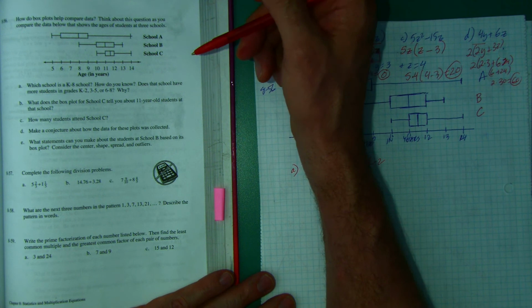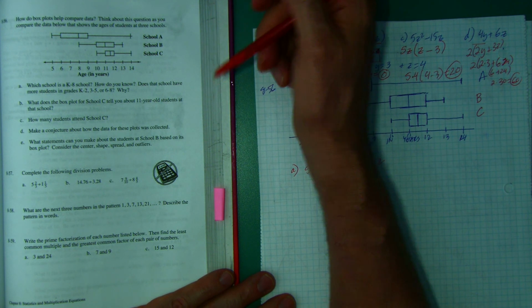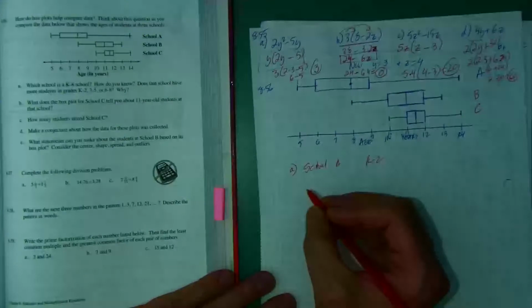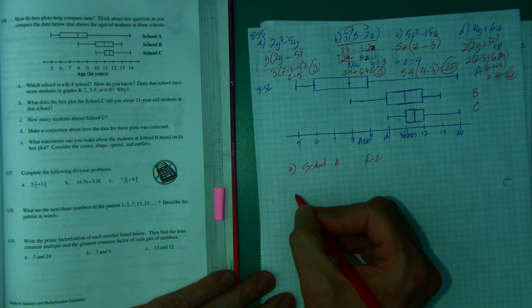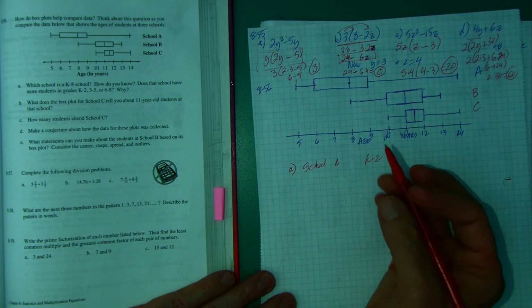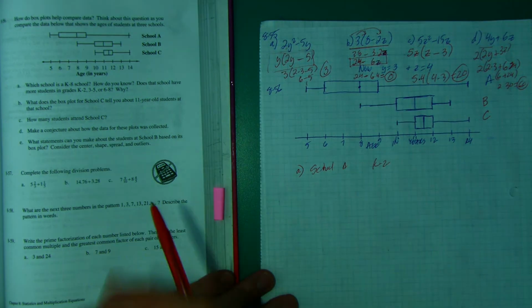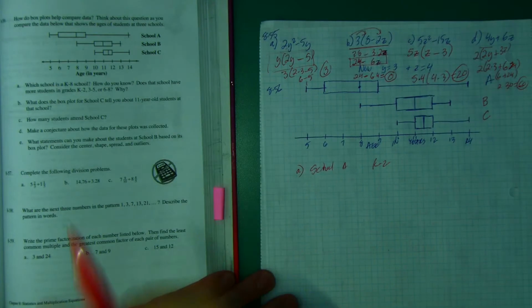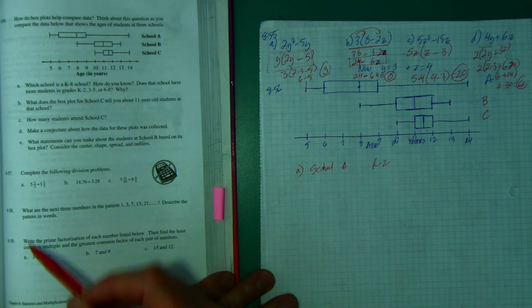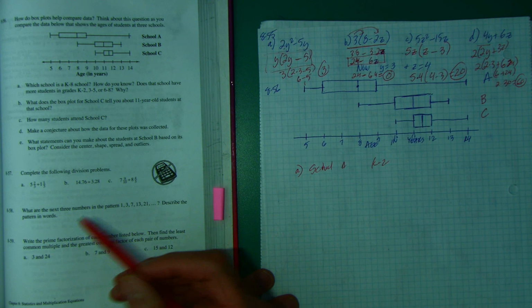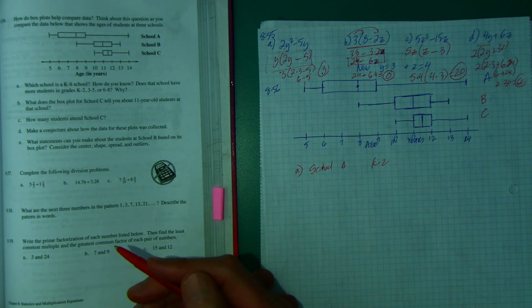How many students are in school C? You can't tell. You know how they're divided. You know that half of them are less than the line inside the box, but you don't know how many. That could represent 1,000 kids. It could be 10 kids. Okay, all right. 8-57.